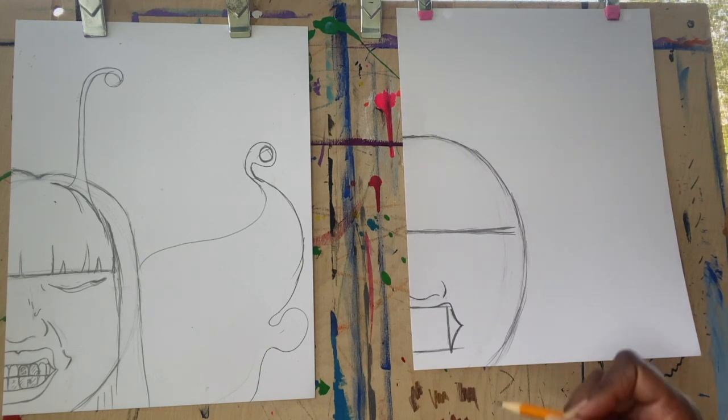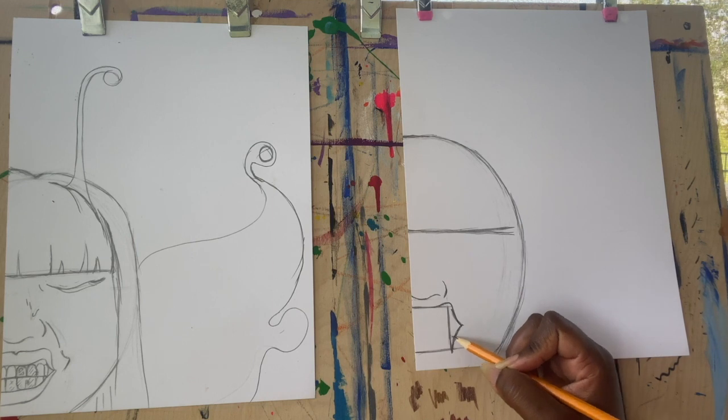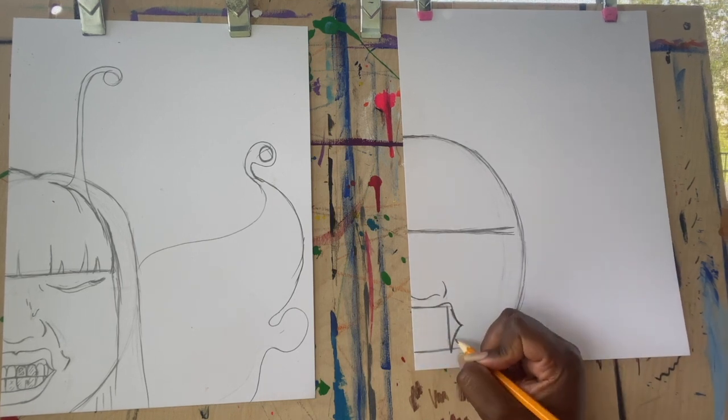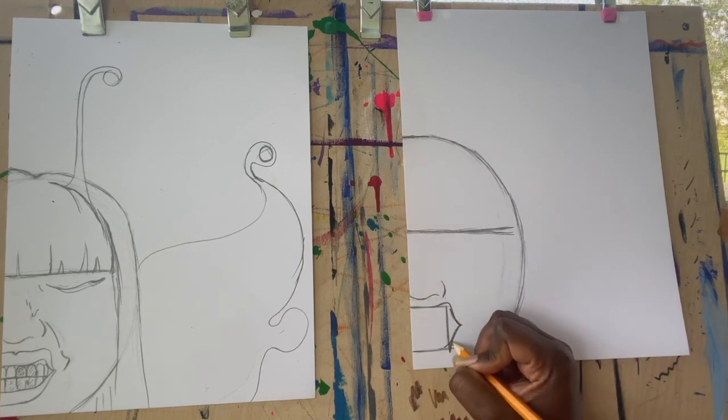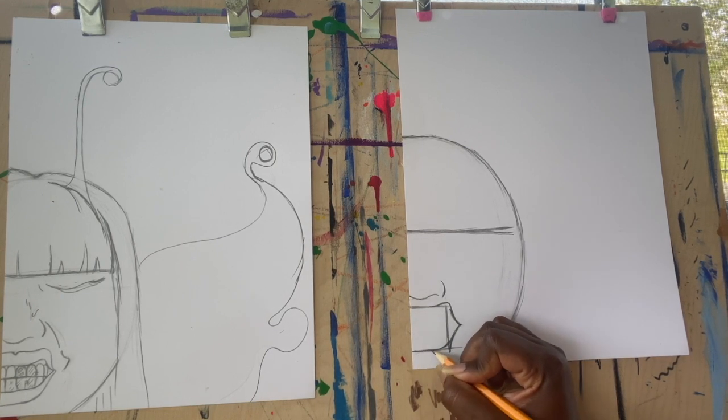All right, then the bottom corner of this mouth is still that harsh right angle. So we're going to cut it off and make it into a curve, make it a softer corner here. Cutting it off, making it into a curve.